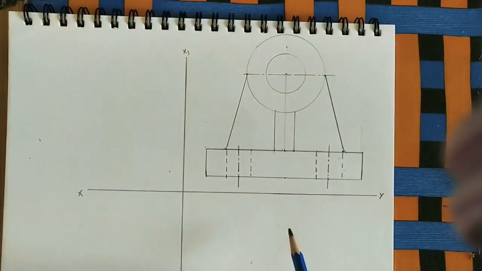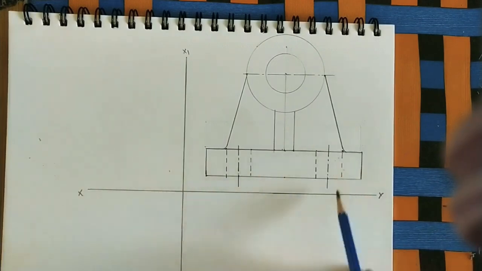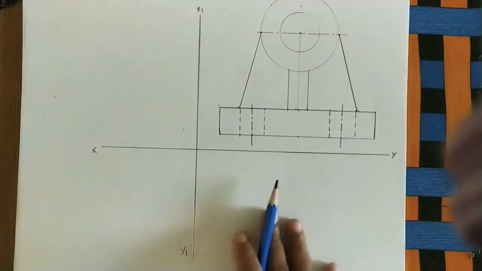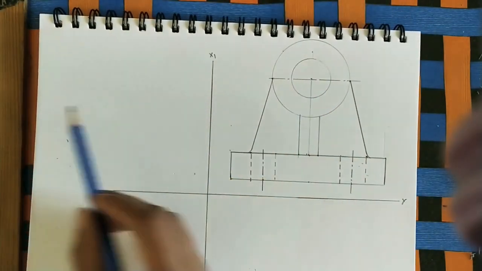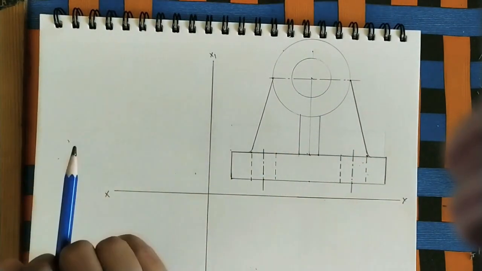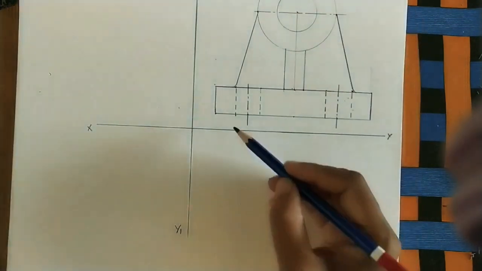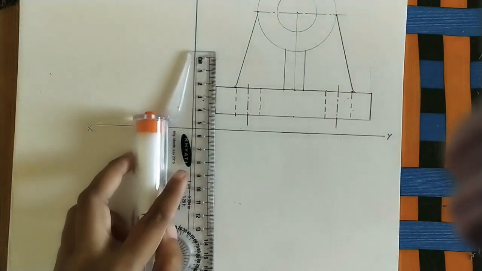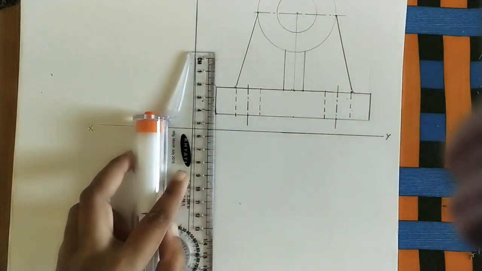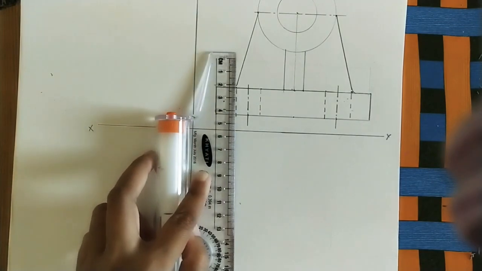In the front view, from all these main lines, we have to draw the projection lines. In this space we will draw the top view. Similarly, here we have to draw the projection lines in this space for drawing the side view. Let us draw the projection lines using thin lines, up to some length.